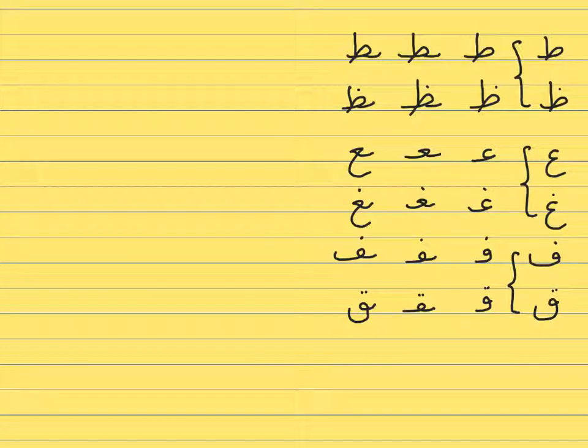And the next letter is kaf. For kaf, when it is in the beginning of a word, this is the shape of the kaf. That is kaf in the beginning, and kaf can be connected to the next letter. If kaf is in the middle of the word, it can be connected to the previous letter, and then it takes the same shape of the beginning kaf. So that is also your kaf.